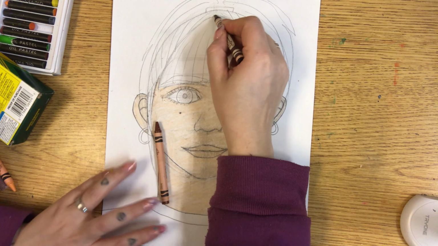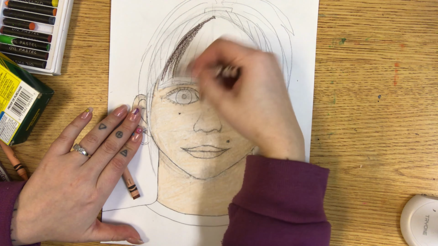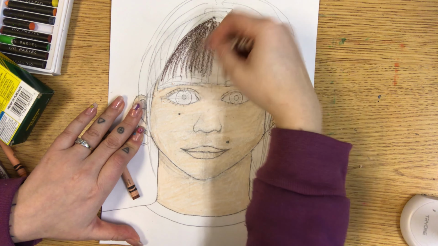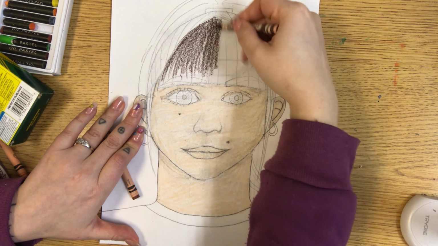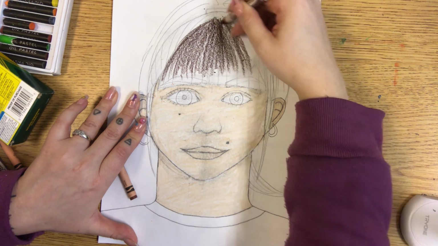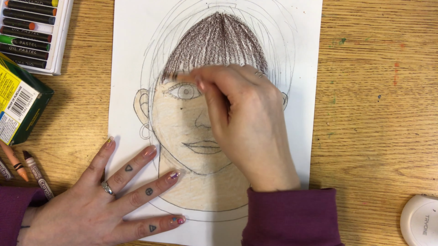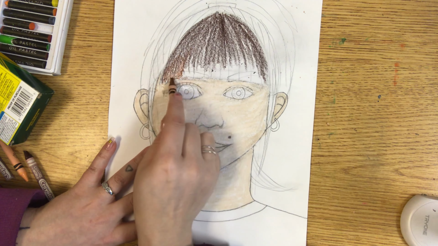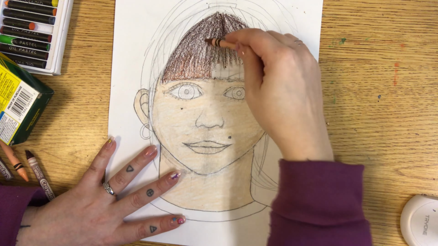So I'm going to start by coloring my hair, but for hair, the trick is to color in the direction of your hair. So my hair is coming down, so my lines are going to be coming down too. And then the end of the hair, I will be using some lighter brown for my hair, but of course use the hair color that matches yourself. Going in the direction of my hair.